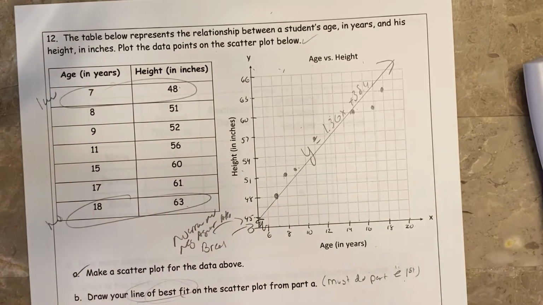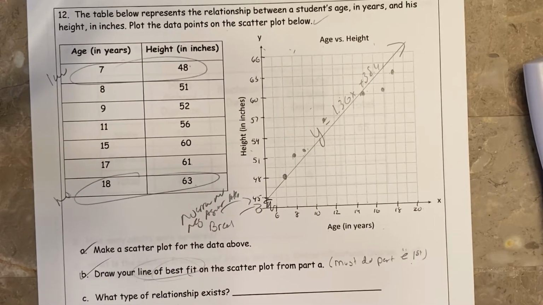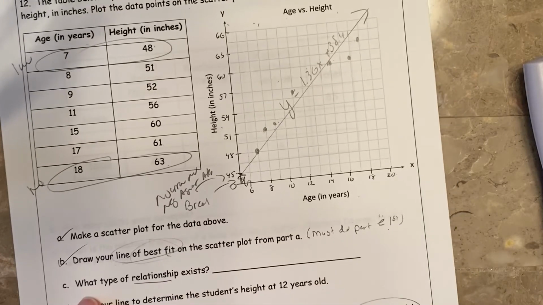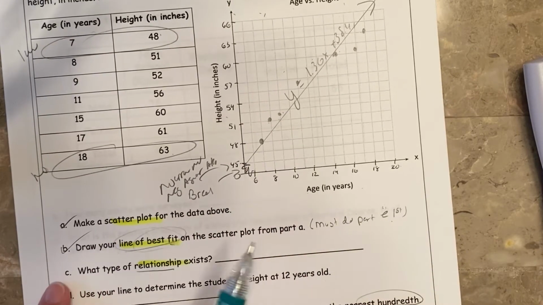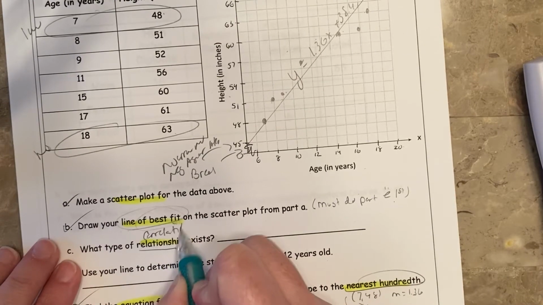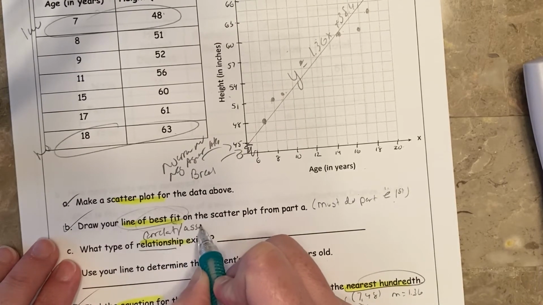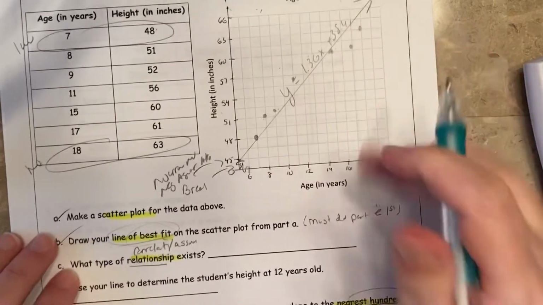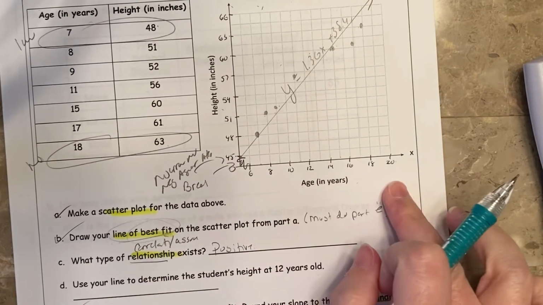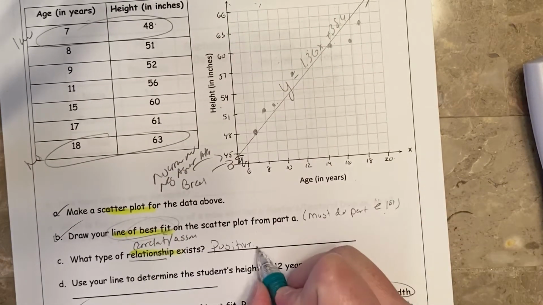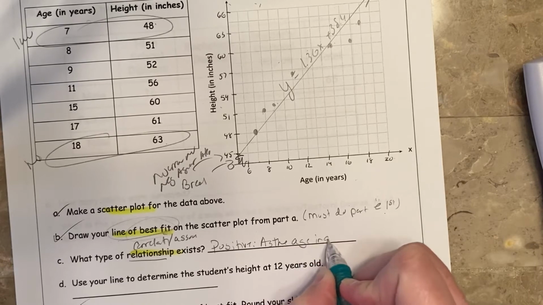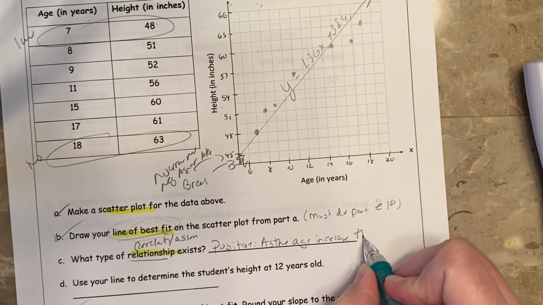Okay, so now that we have that, part A is done, part B is done, and part E is done. What type of relationship? Remember, relationship means correlation and association. I think you could definitely tell, especially from our line, this is going to be positive. So as age increases, height increases.